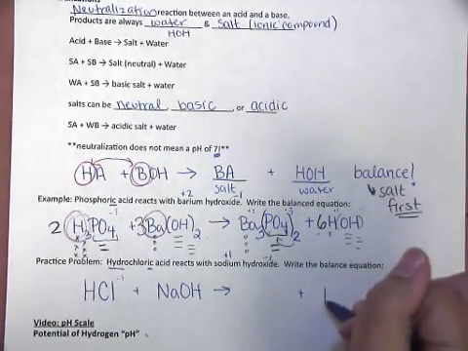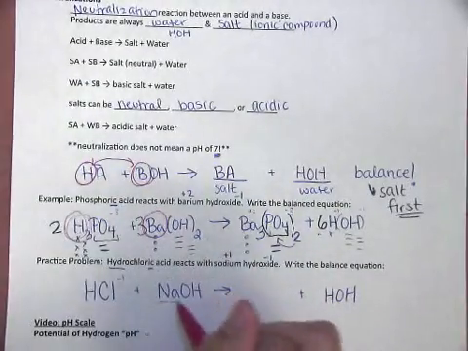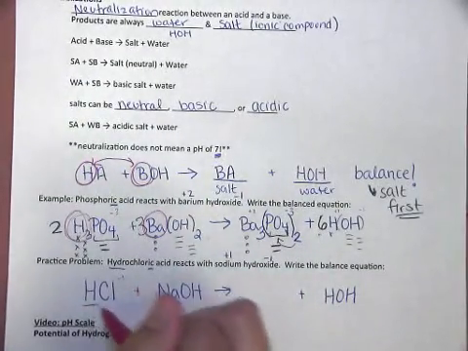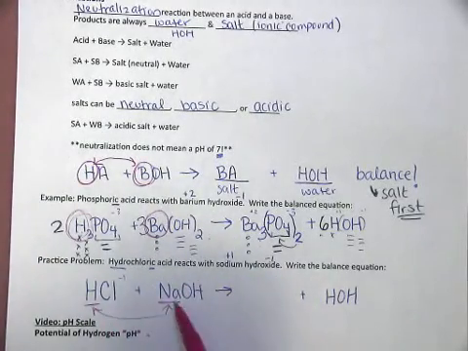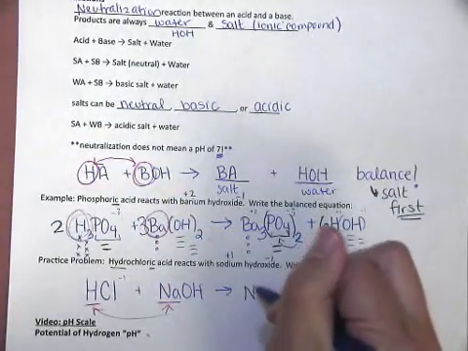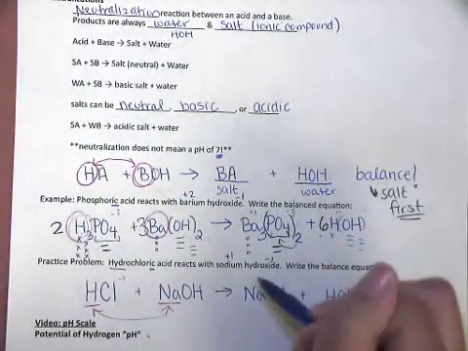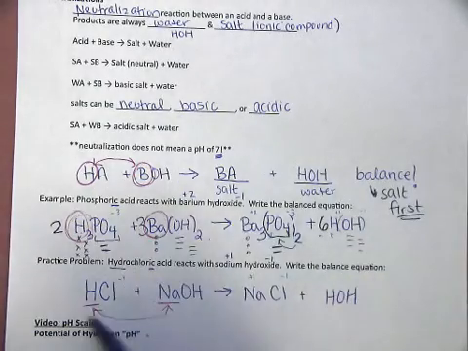So my second product I know is going to be HOH for water. And the front part of my base is going to switch with the front part of my acid. So the hydrogen and my cation are going to swap places. So I get NaCl. Sodium is +1, chloride is -1, so they cancel out. And no subscripts here, so it is already balanced.